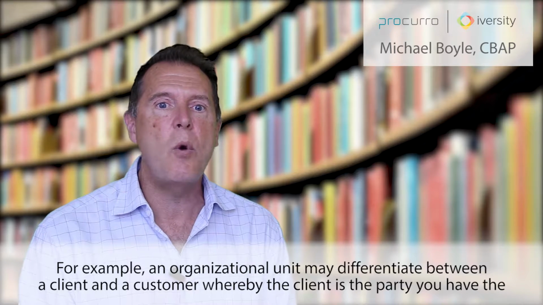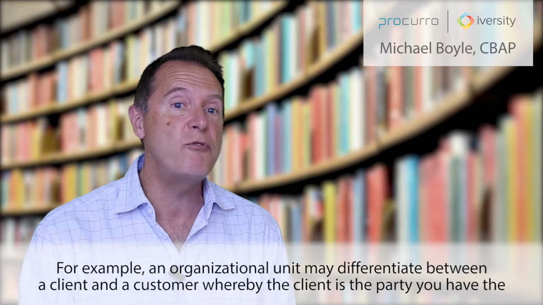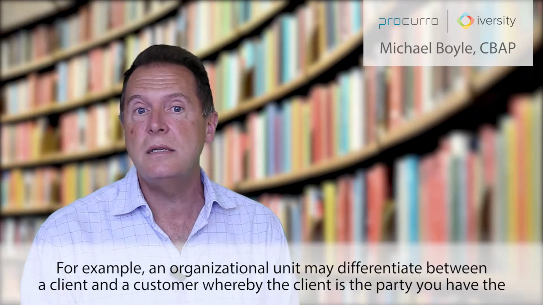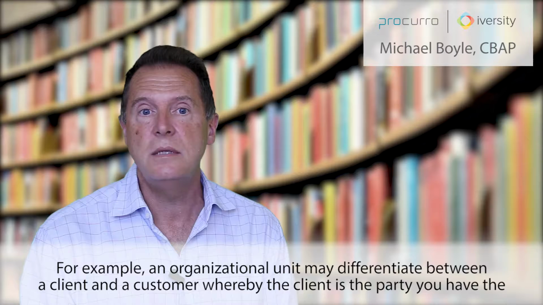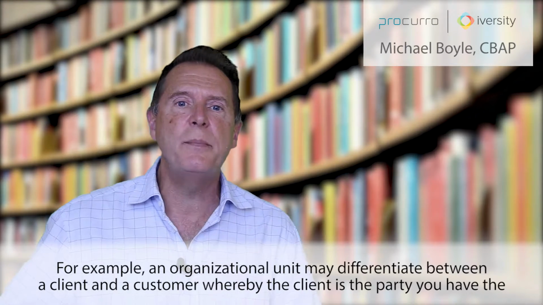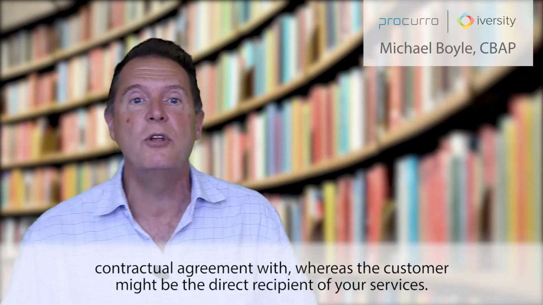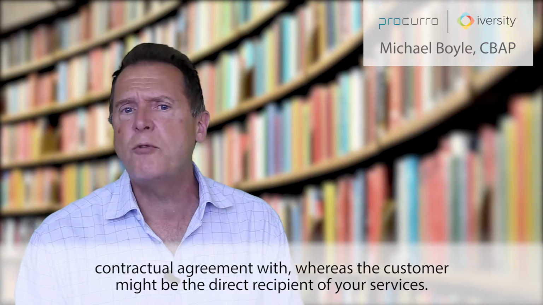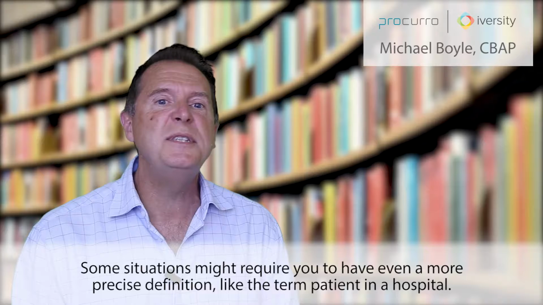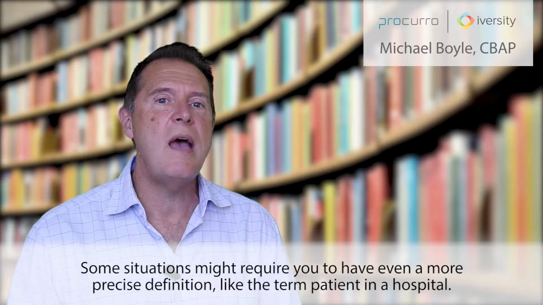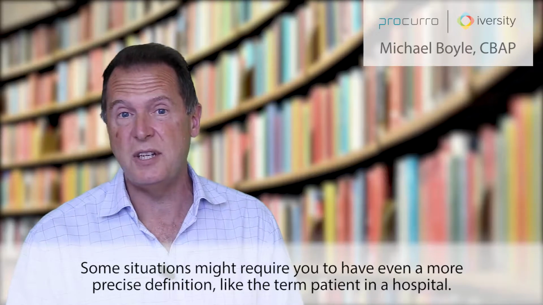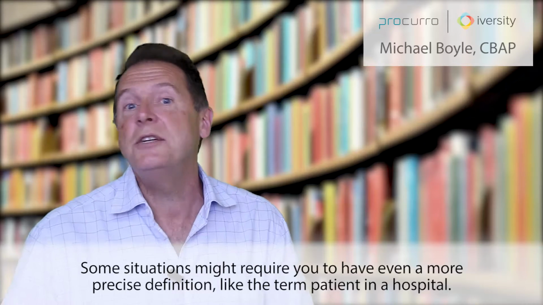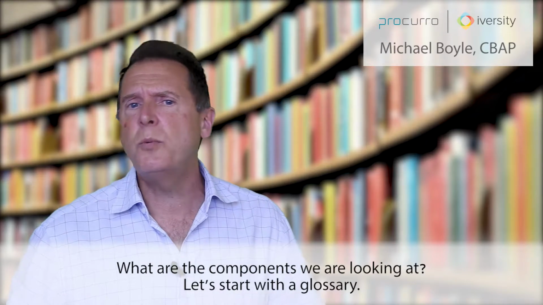For example, an organizational unit may differentiate between a client and a customer, whereby the client is the party you have the contractual agreement with, whereas the customer may be the direct recipient of your services. Some situations might require an even more precise definition, like the term patient in a hospital. What are the components we're looking at?